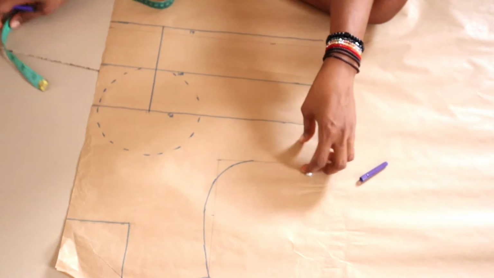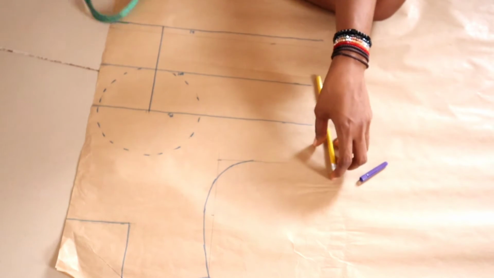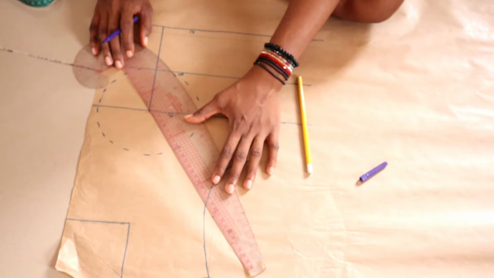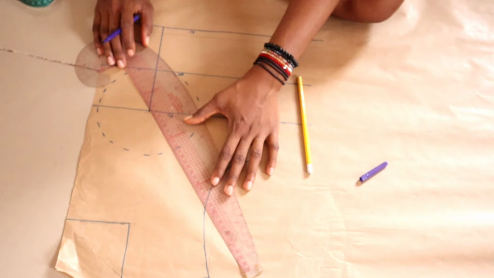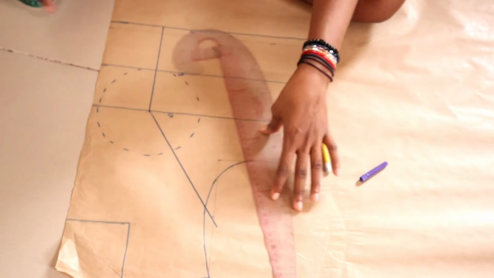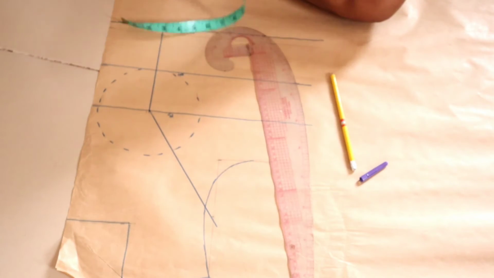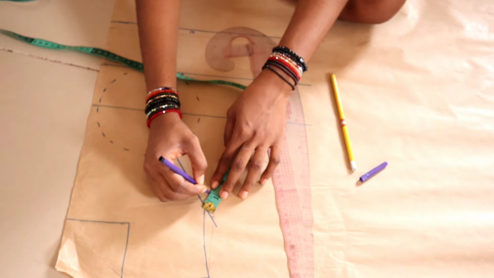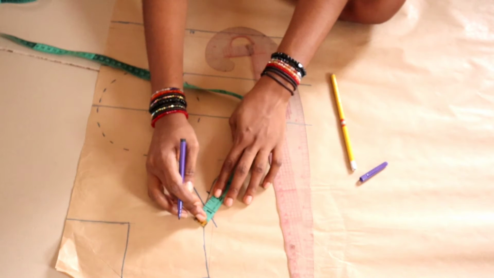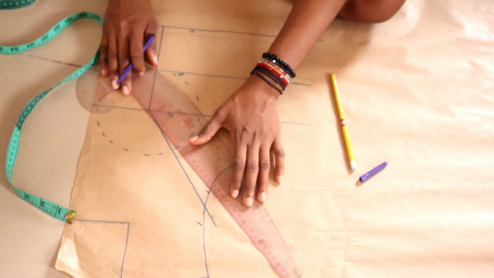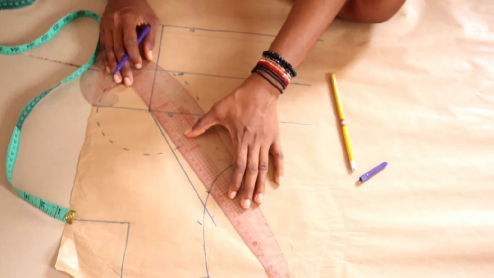To do now is from the midpoint of our armhole, we're going to rule a straight line all the way down to our bust point. Now from here we're going to be taking 1 inch from both sides, like so.